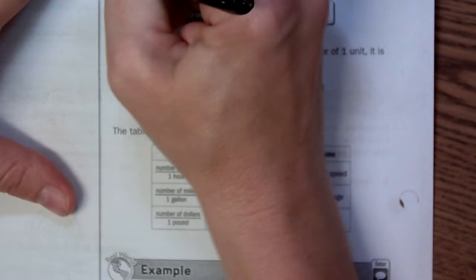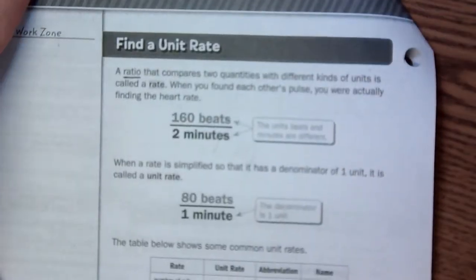So go ahead and turn the page. So let's talk about rates. Talk about what a rate is. Because that's really important. We talked about ratios, and you talked about ratios last year. It's really just a relationship between 2 numbers.